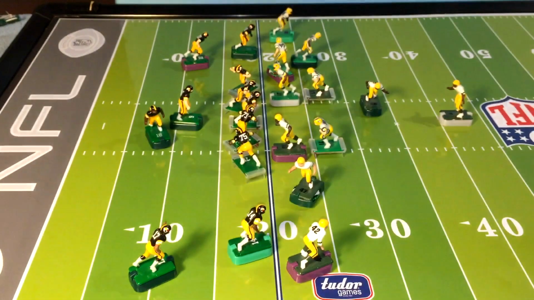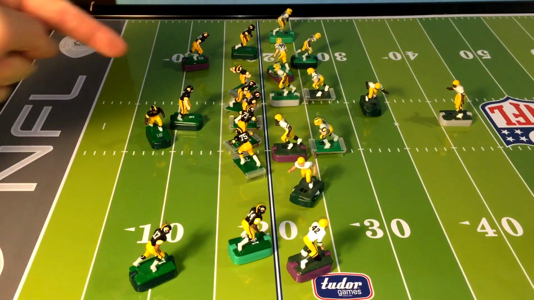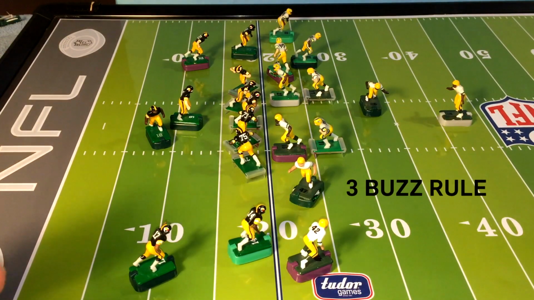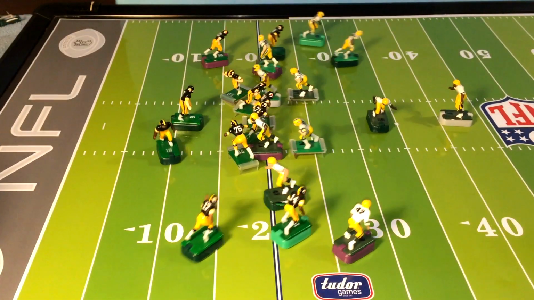Passing. When the offense wants to do a passing play, he snaps it to the quarterback, and then he has up to 3 buzzes until he has to make a decision. Those buzzes can be of any length or any speed, but only 3 buzzes until he has to decide whether to pass or run or throw it away. So here's the first buzz.